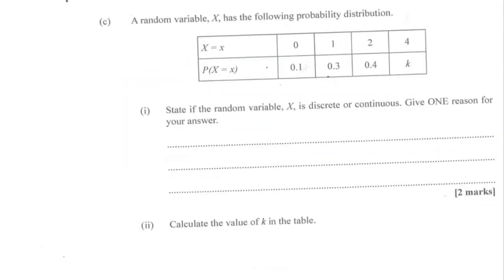Part C, a random variable X has the following probability distribution. State if the random variable X is discrete or continuous. Give one reason for your answer. The random variable X, of course, is discrete. If you notice, the possible outcomes there are finite. X has 4 possible outcomes: X could be 0, 1, 2, or 4.